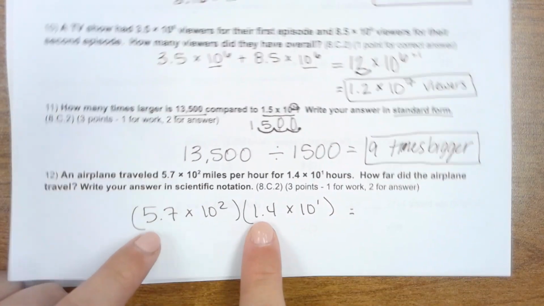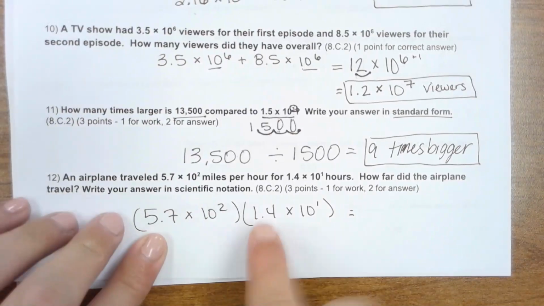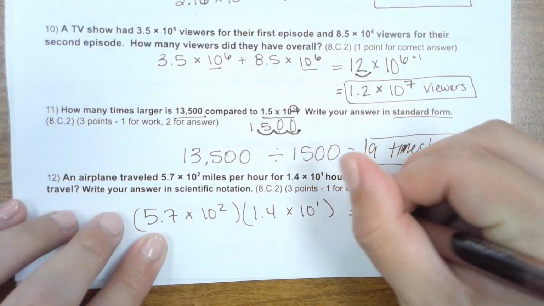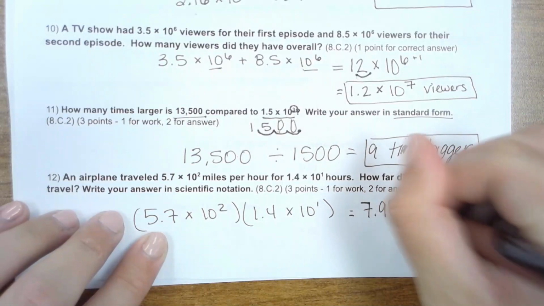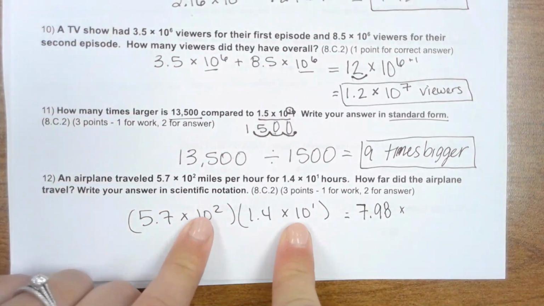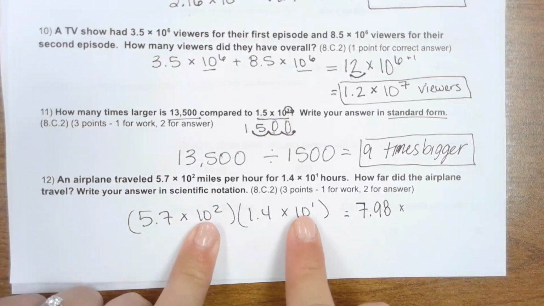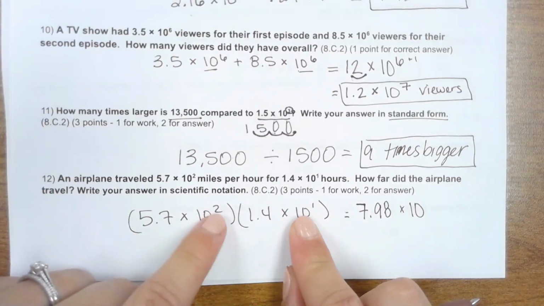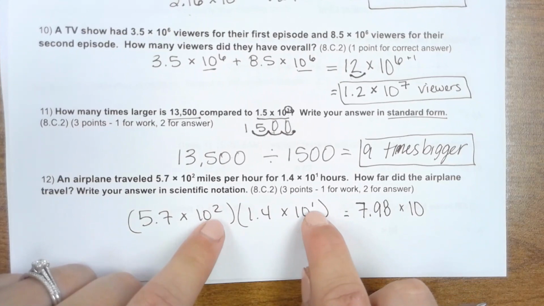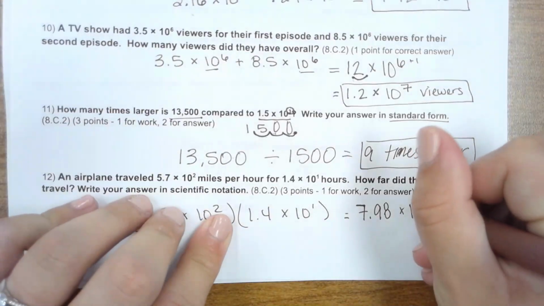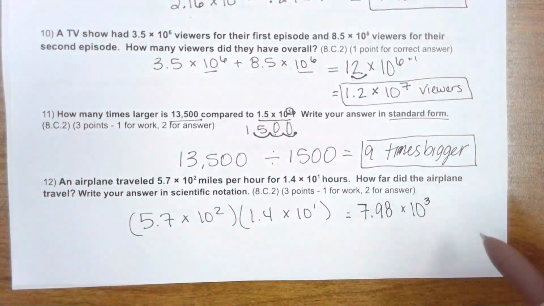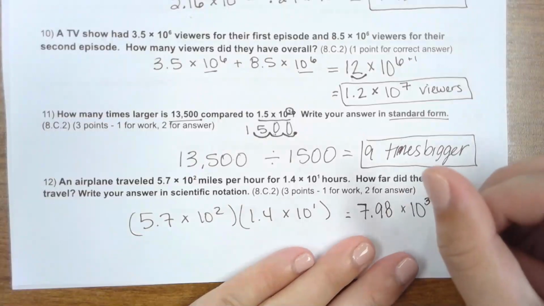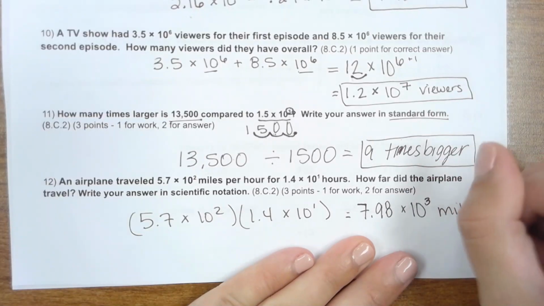So, if you were to take 5.7 times a 1.4, you would just get a 7.98. And then following our exponent law rules, you keep your base of 10, and then when you're multiplying same bases, all that you do is you add your exponents. So 2 plus 1 would give you 3. So the airplane traveled 7.98 times 10 to the third miles.